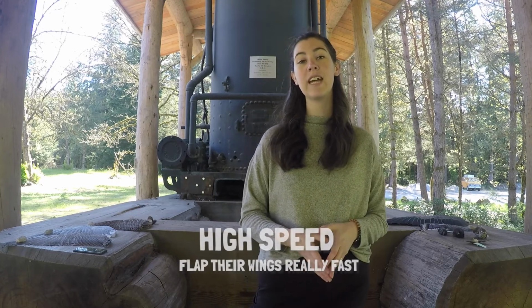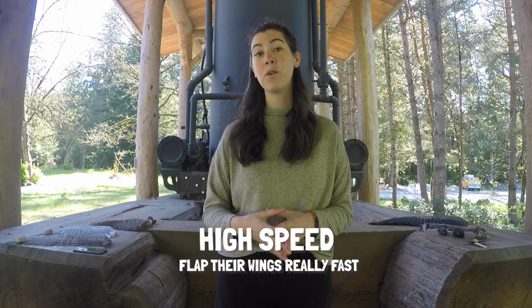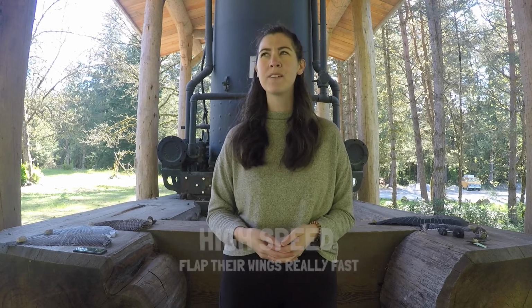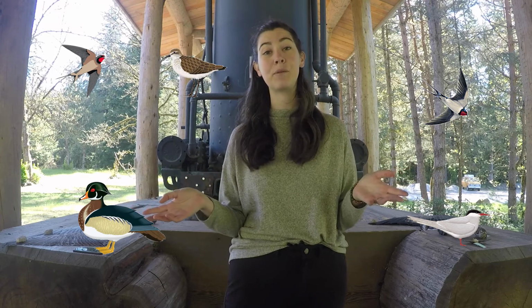The next type of bird wing is called a high-speed wing. So you might think, which bird has a really high-speed wing? Maybe hummingbirds. But actually hummingbirds have their own whole category. These usually belong to the family of ducks, some swifts, some terns, some swallows, and some sandpipers. And all of those like to live around water.